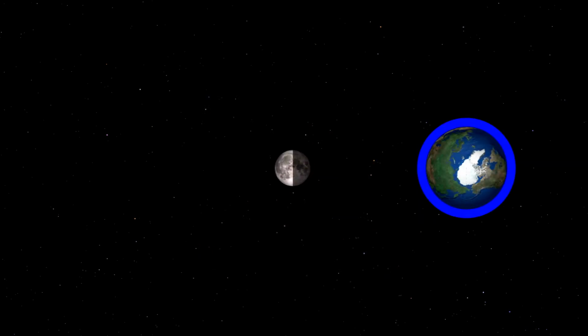Let's review the effects of the moon's gravity on the waters of the Earth. If we consider only the moon, its effect is to stretch the oceans, creating two high tides, one pointing at the moon and one pointing away from the moon. It also creates two low tides at right angles to these.